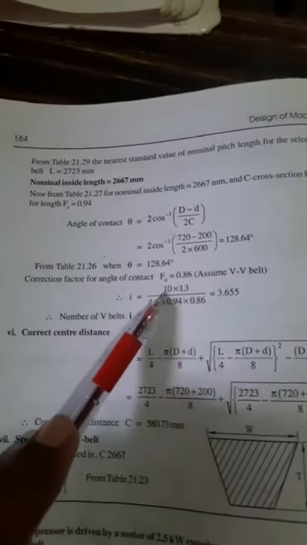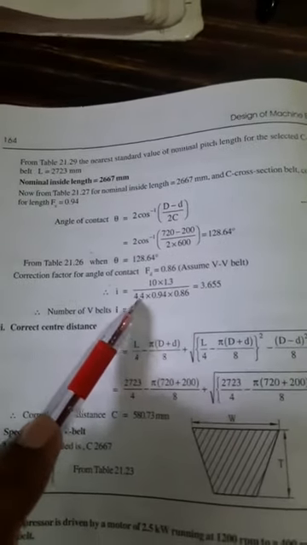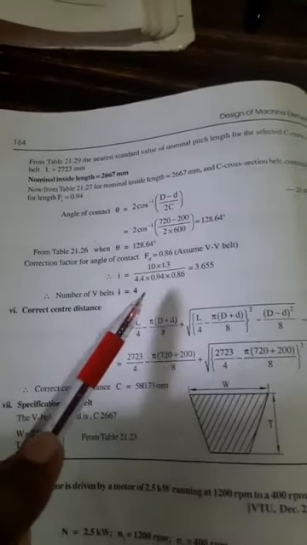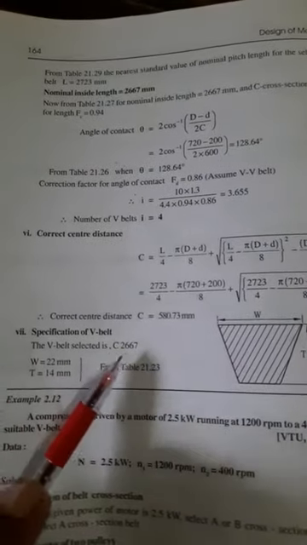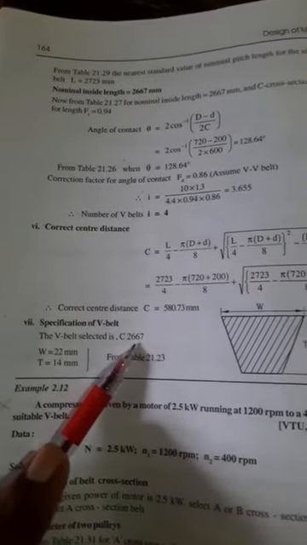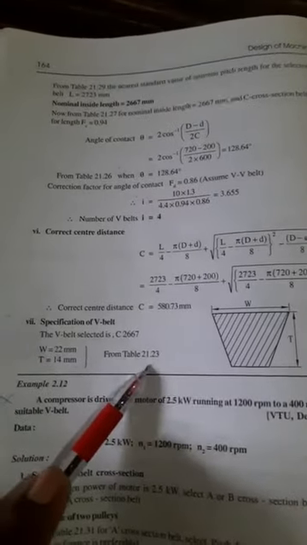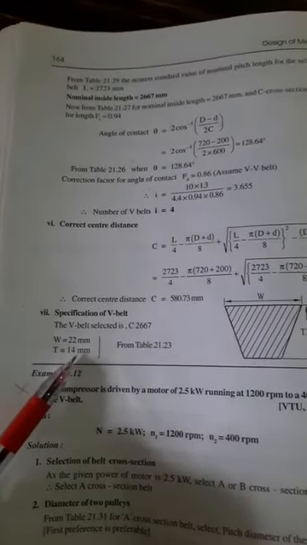Now substituting the values of N, N dash, FC and FD, you get I, the number of belts, equals 4. And the corrected center distance formula is 21.39. Substitute the values and get the corrected center distance. Therefore, the specification of the V belt is C 267. C is the cross section, and 267 is the inside nominal length. And for this, from table 21.29, W is 22, and the thickness of the V belt is 14 mm.